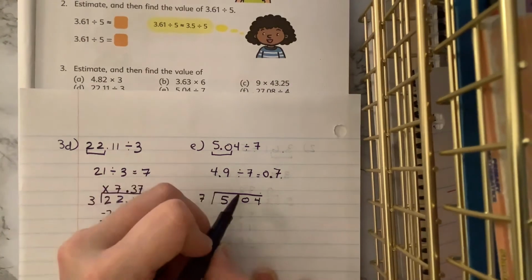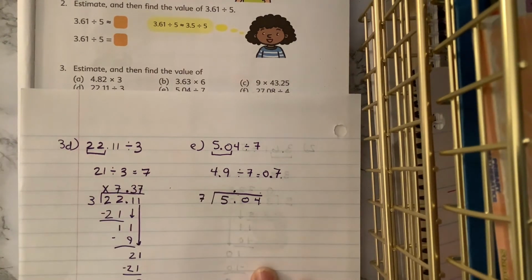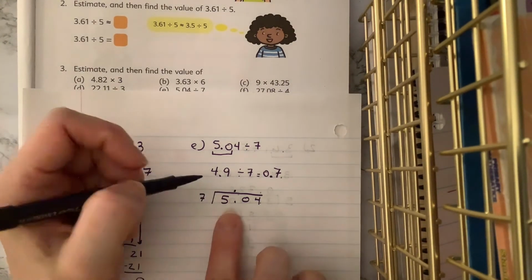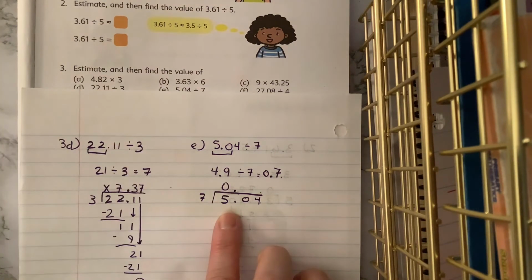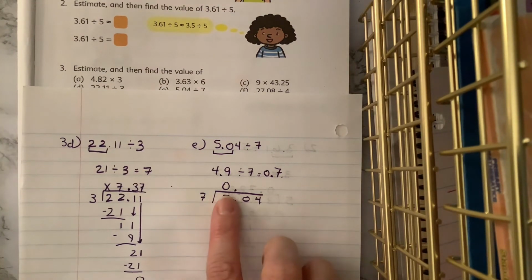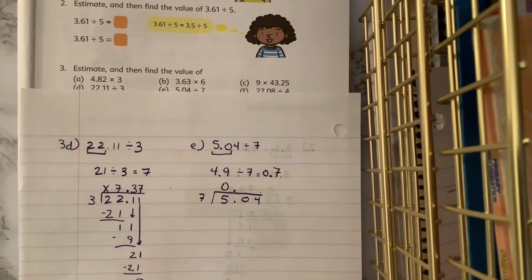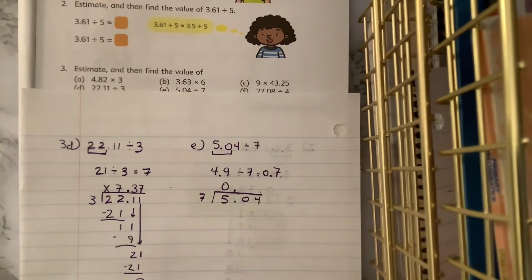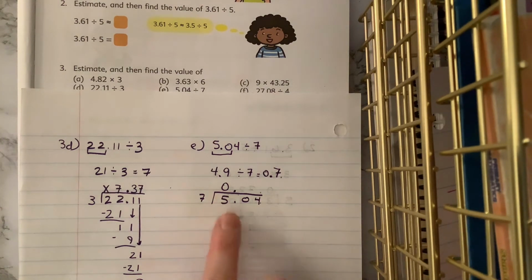Nice and neat, and we put our decimal point in right off the bat. How many times does 7 go into 5? It goes in 0 times. And so when it's before the decimal point, we want to have a 0. The proper way is to have a digit before our decimal point. And if there's no non-zero, then we put 0 in.